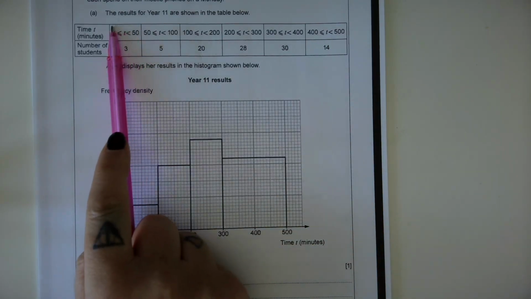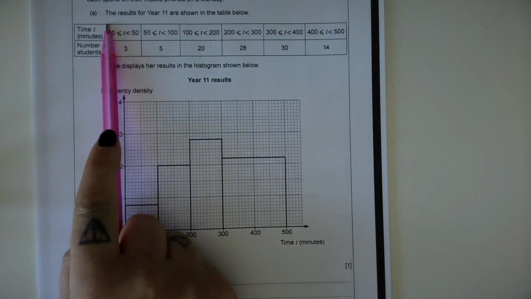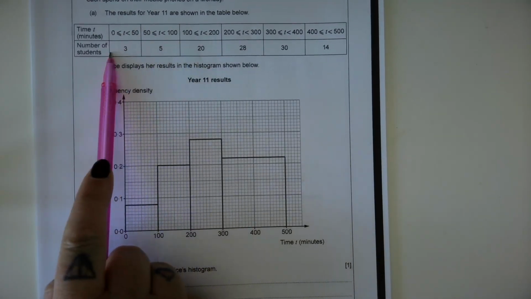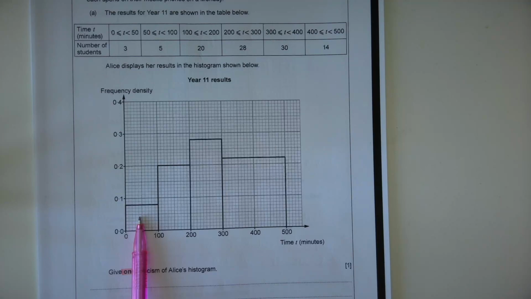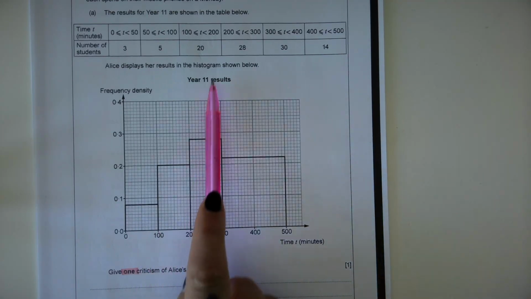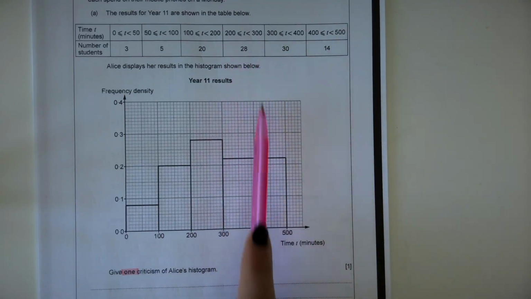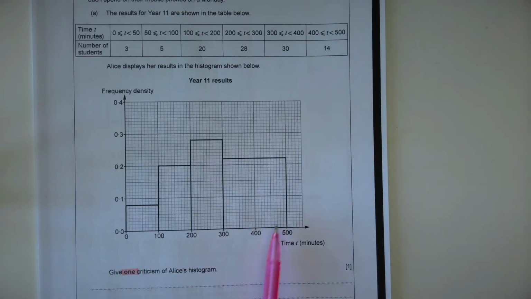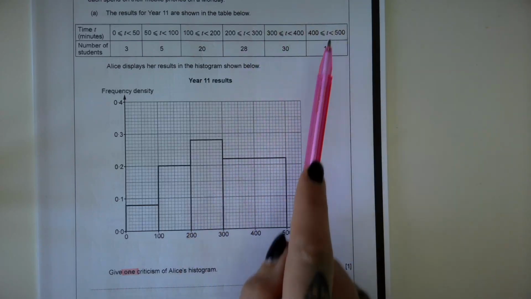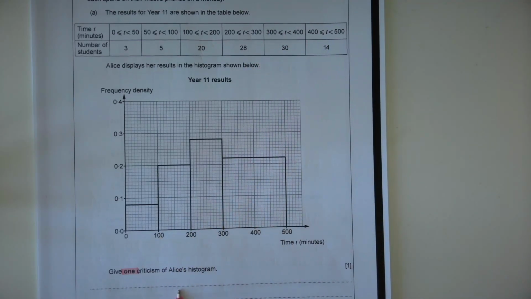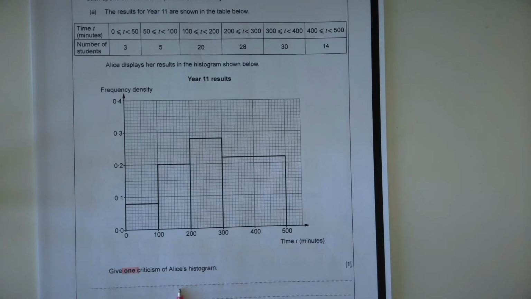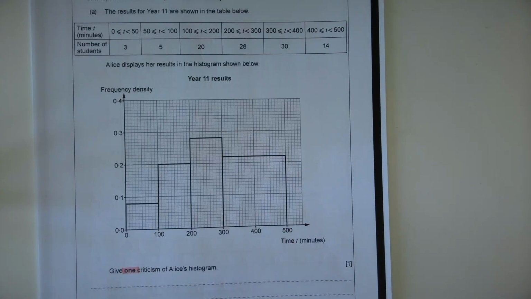So what it looks like she's done is grouped this together for the histogram. And then we've got 100 to 200, which matches here. 200 to 300, which matches here. But then again, we've gone 300 to 500, so she's grouped these. Now, by grouping that data, she will have lost some information, okay? Because these are all estimating with the range of values.